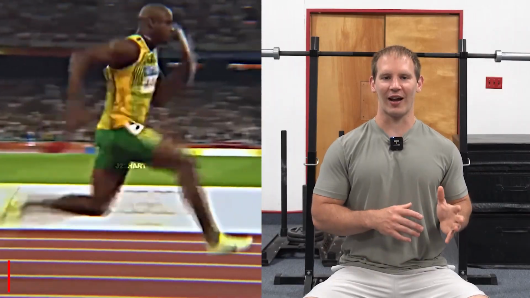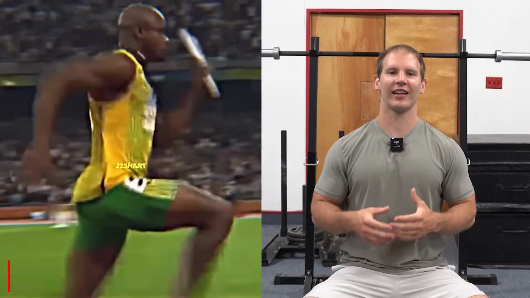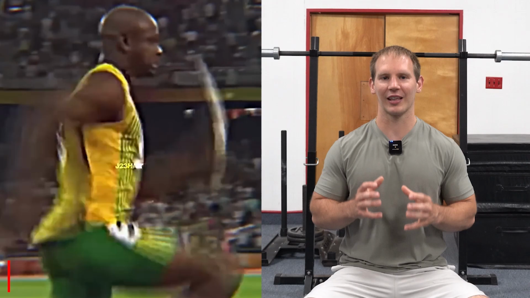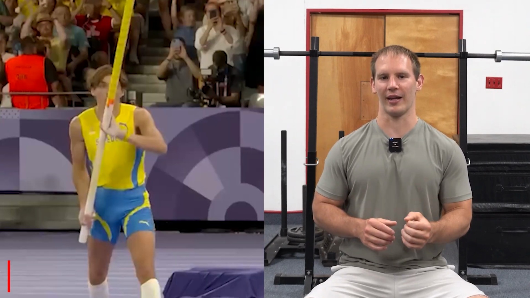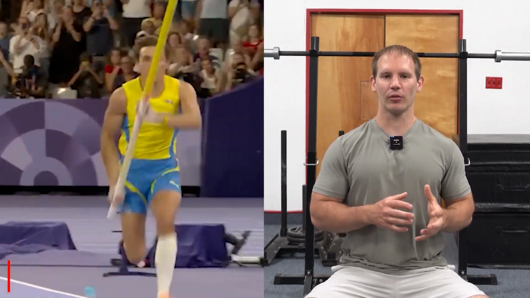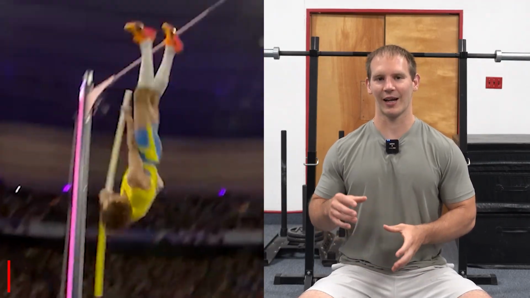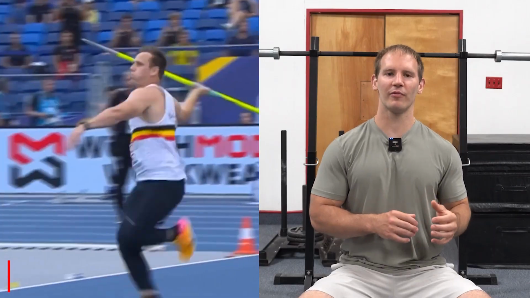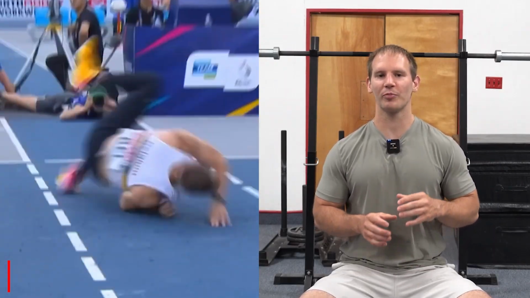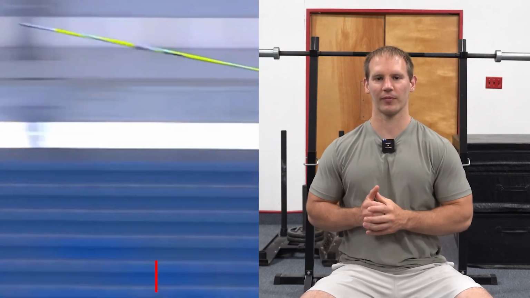Think throwing the javelin, swimming, pole vaulting, etc. These sports have a very limited array of movements and sport demands. So general strength isn't as important as being able to execute a very specific movement pattern. We can take time to overload smaller pieces of that movement to help the athlete improve in more specific positions for their sport. However, we don't want to get carried away.